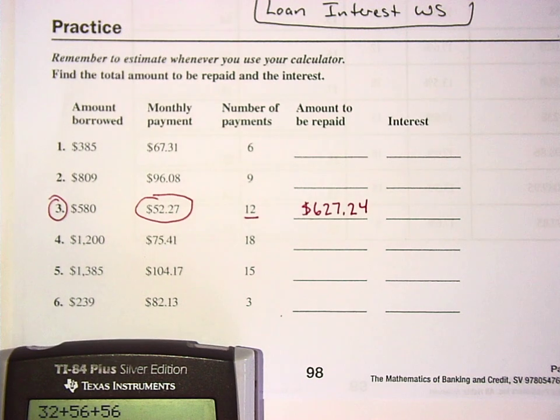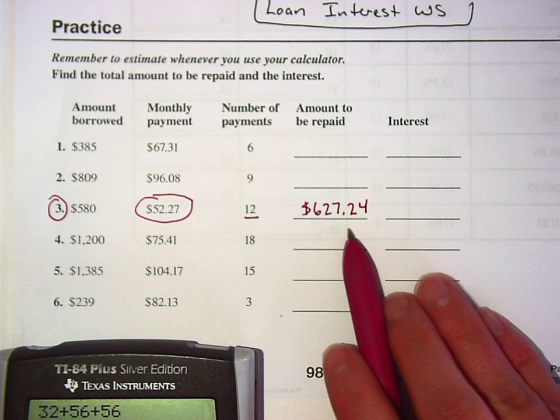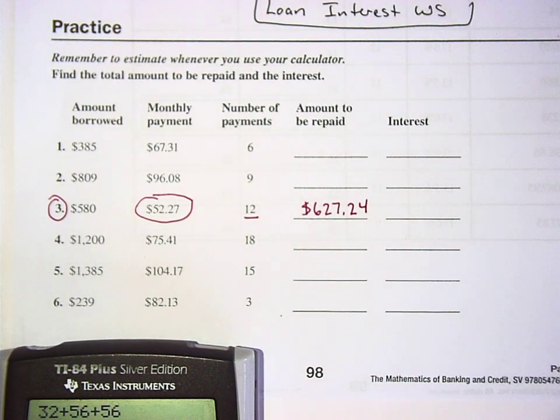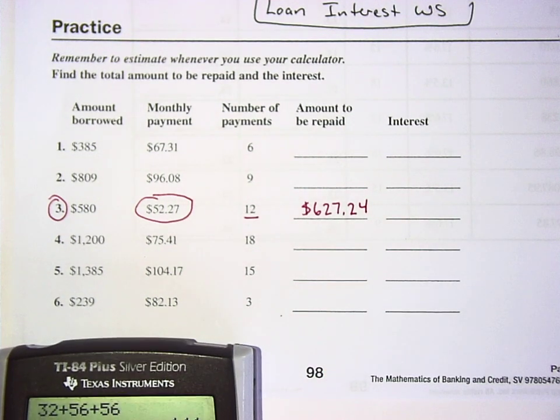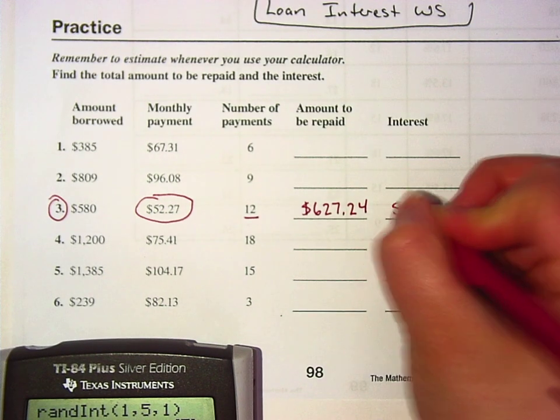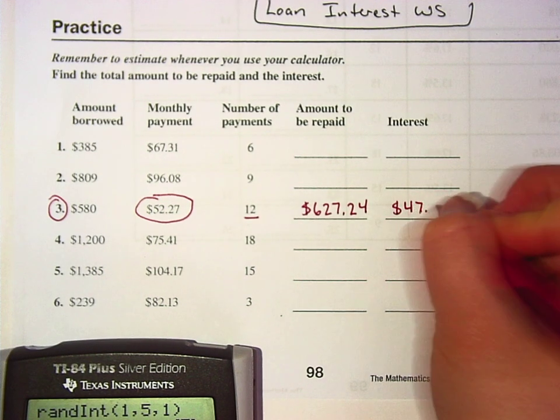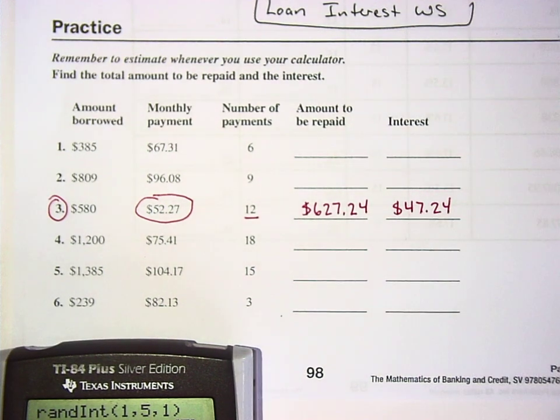So how much does the bank make in profit? What do I do to find out how much the bank makes in profit? Subtract. So I'm going to take that 627.24 and subtract 580 from it, because that's how much they gave you in the first place. So they made $47.24 by loaning you $580 for 12 months. Is this making sense to you guys?